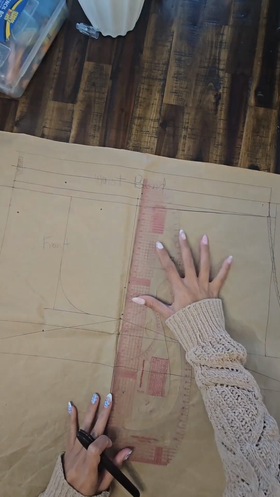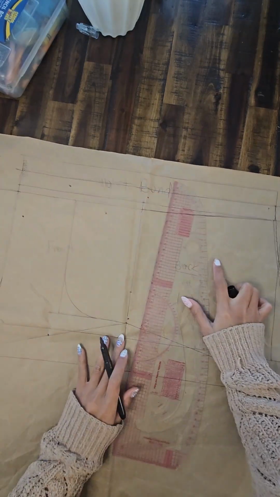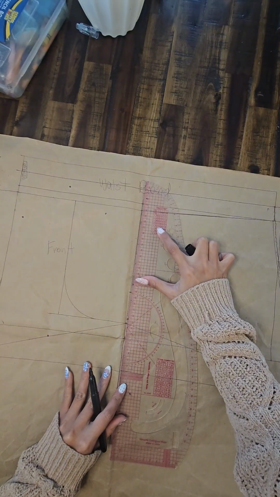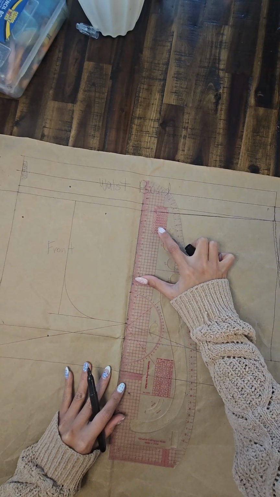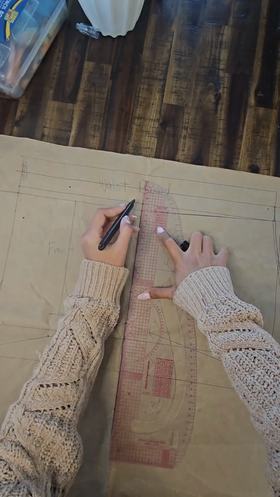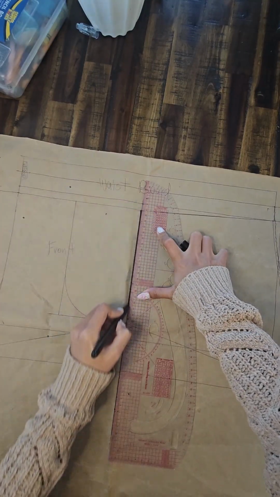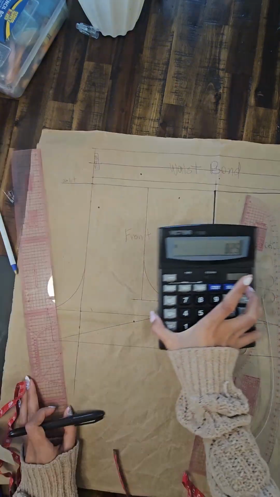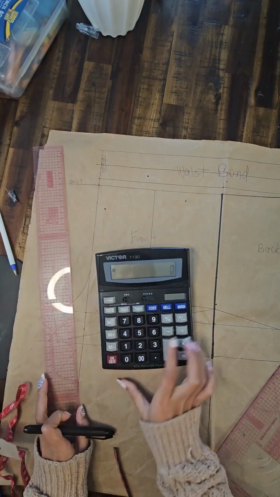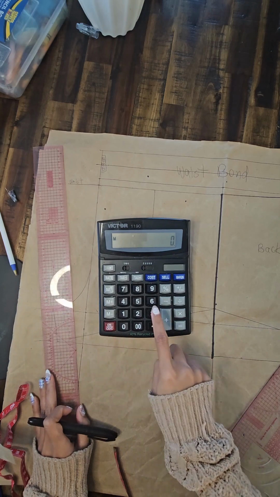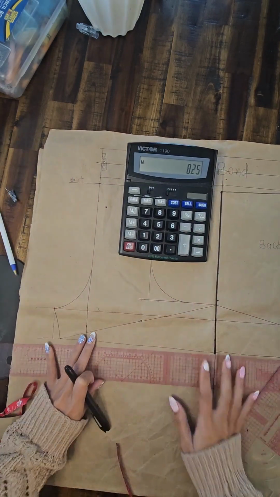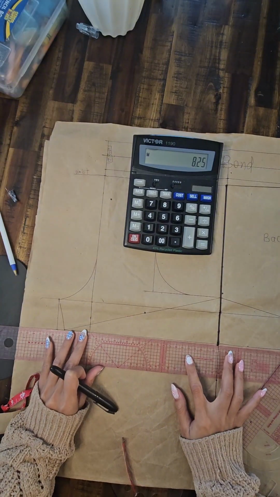So at the middle, let's make a line in the middle. So for the horizontal, I just did hips divided by 4. That's my result. That's what I applied here.